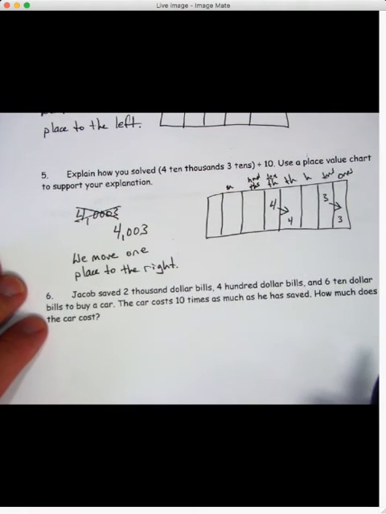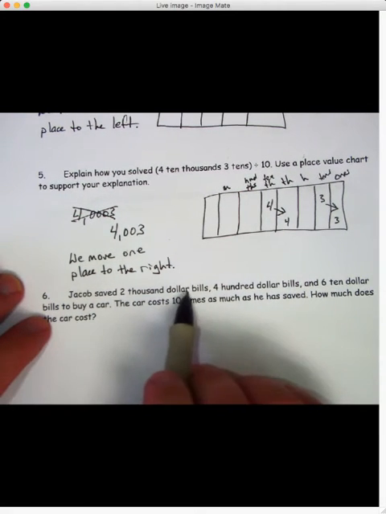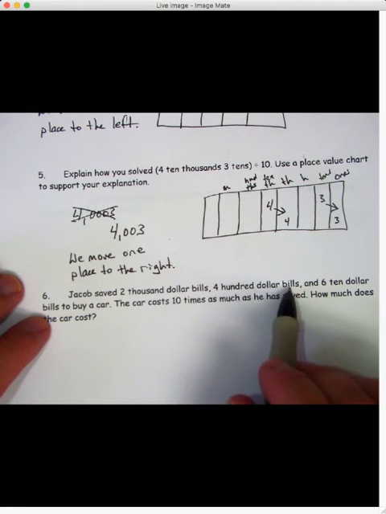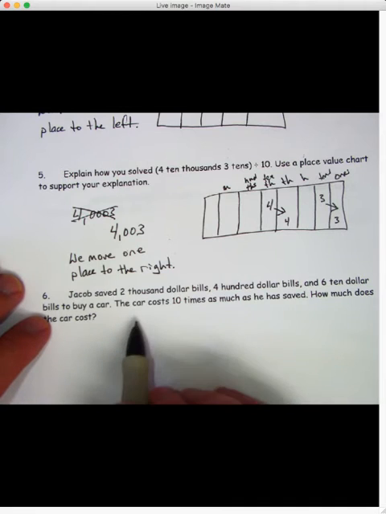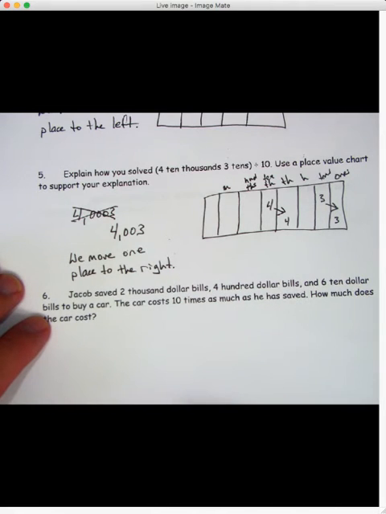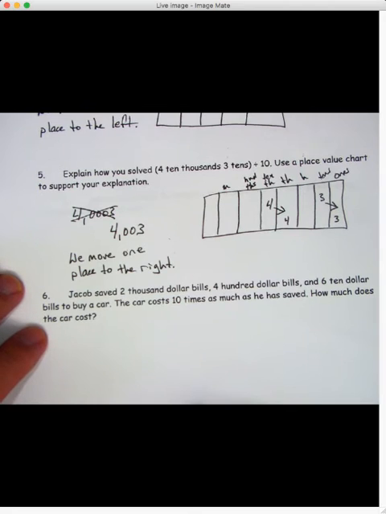Number 6, Jacob saved $2,000 bills, $400 bills, and six $10 bills to buy a car. The car costs 10 times as much as he saved. How much does the car cost?